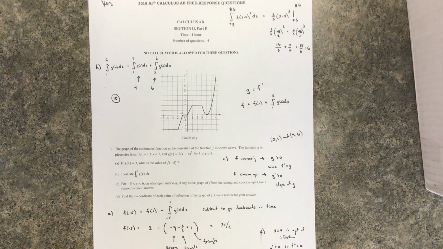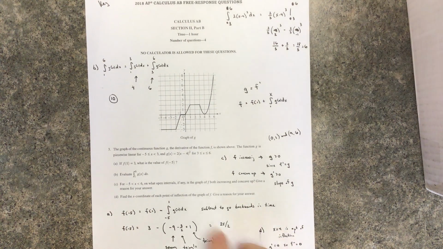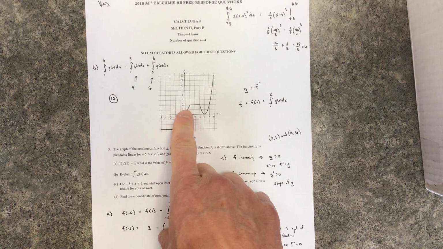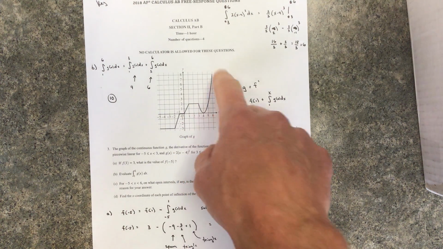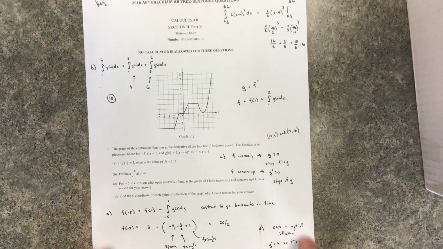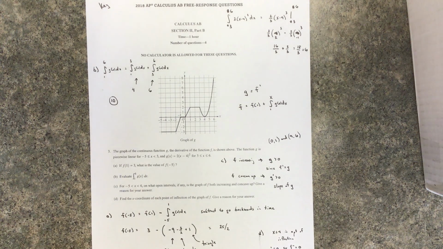We evaluate integrals. We decide when it's increasing or decreasing. We find maxes and mins, all sorts of stuff like that. And we just have to kind of be careful. Okay, so this is some crazy piecewise function. So it's a constant, it's a line, it's a constant, it's a line, it's a constant. It's some parabola right here, then from 3 to 6. Okay, so again, we're looking at the graph of the derivative.